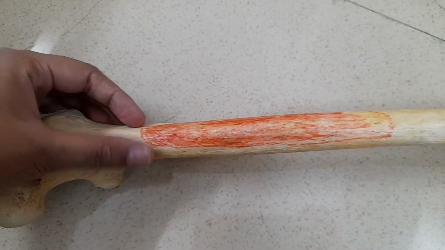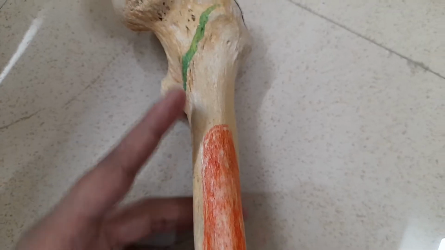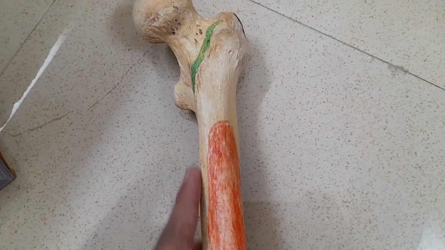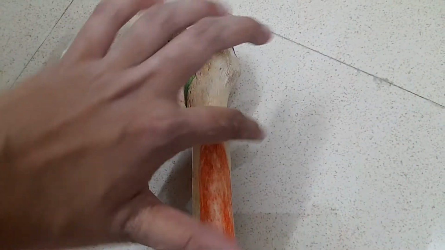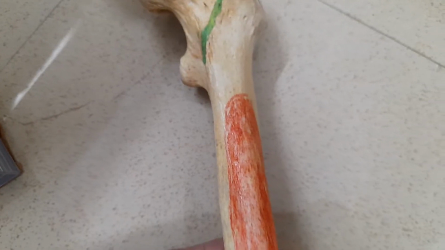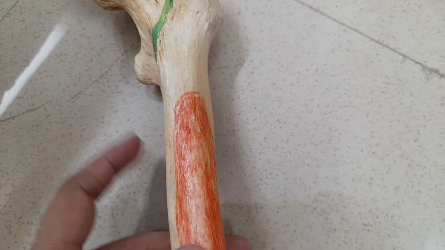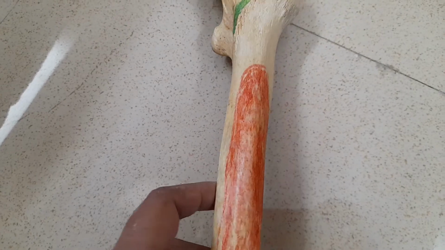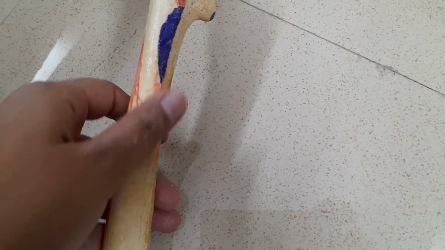Now let us study about the shaft. So the shaft is convex forward. In the middle one third, the shaft has three borders, that is the medial, lateral and the posterior border, and has three surfaces: anterior, medial this side, and lateral this side.